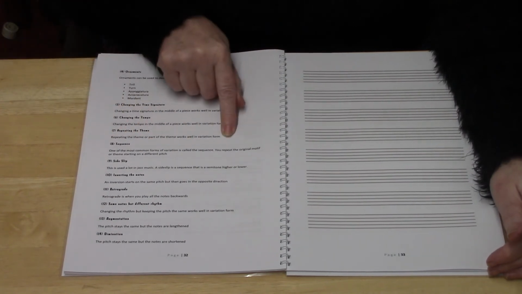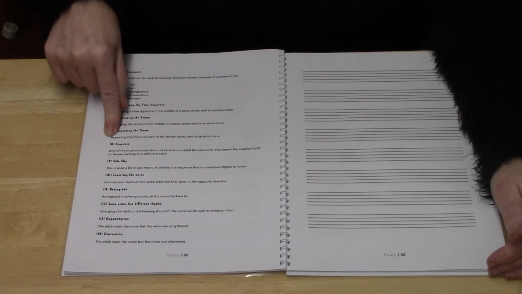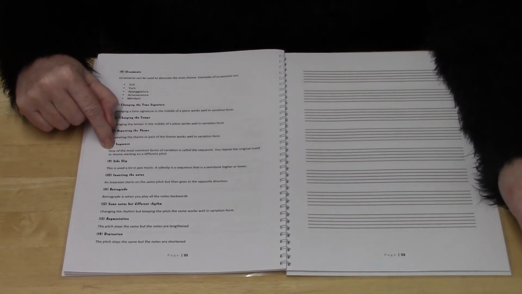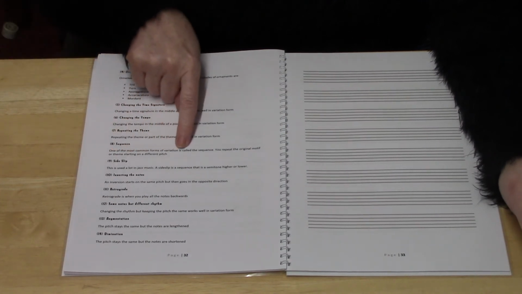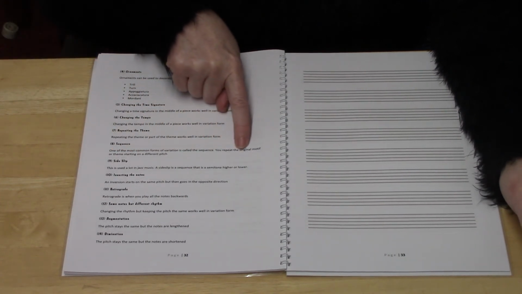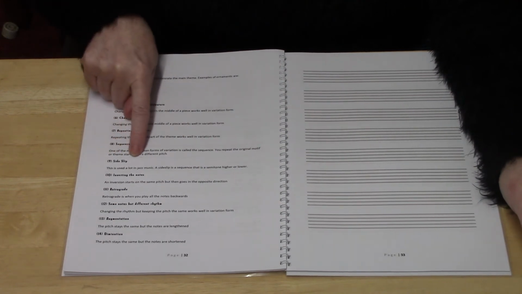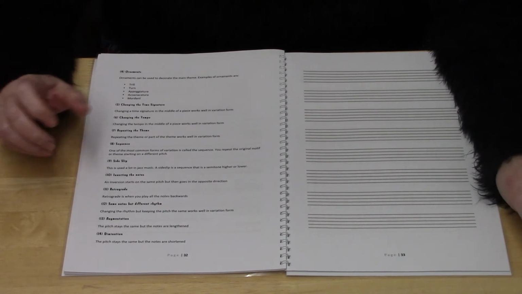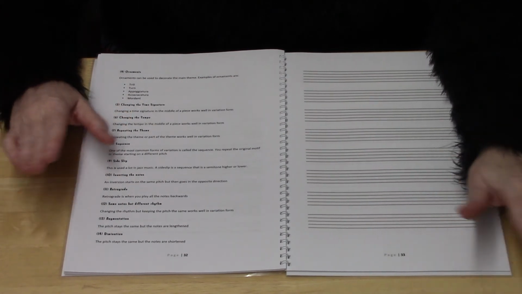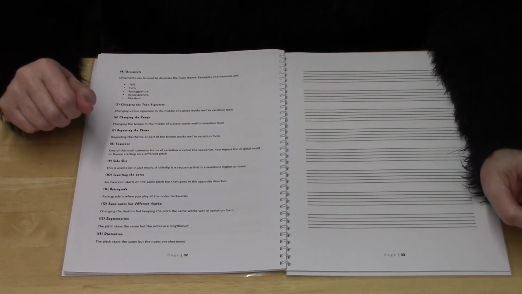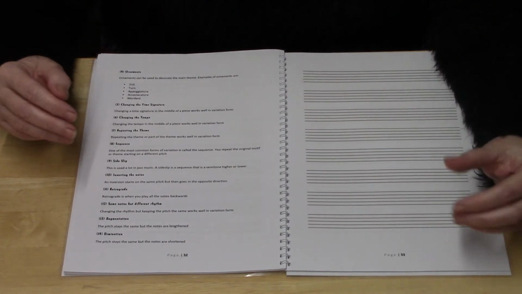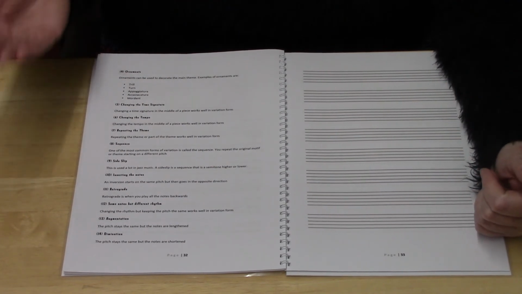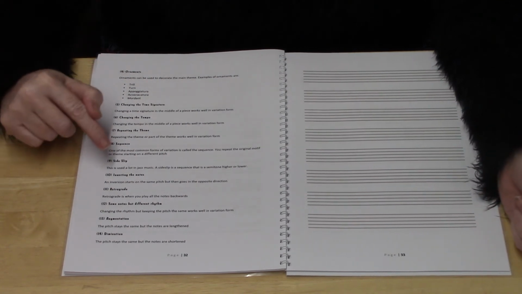Now I've described sequence already, where you go up or down a tone. So that's another one. So then we talk about the side slip. Now, one of the most common forms of variation is called the sequence. You repeat the original notes on the theme, starting at a different pitch. So this links in with the sequence. So if you do a side slip, you're just going down a tone or up a tone. Remember that a lot of pop songs actually do the side slip quite a bit, where they will repeat a chorus, say, and then just put it up a tone like that and do a side slip on it. So it's quite effective to use that technique.